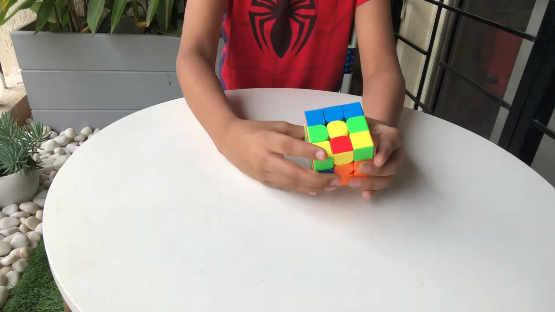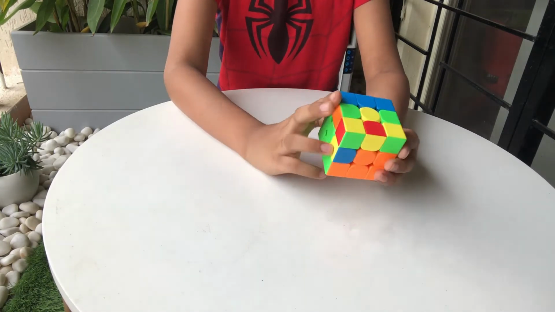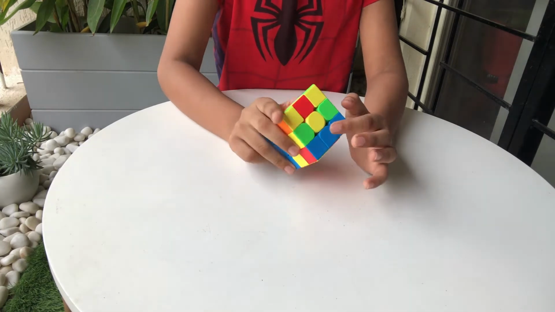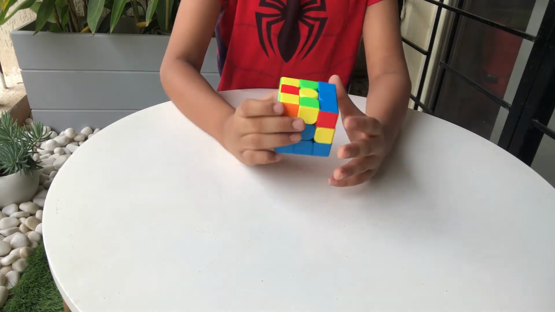So guys, I did something wrong apparently. I'm doing the left because I got red and the top one is blue. So I'm doing the left algorithm.